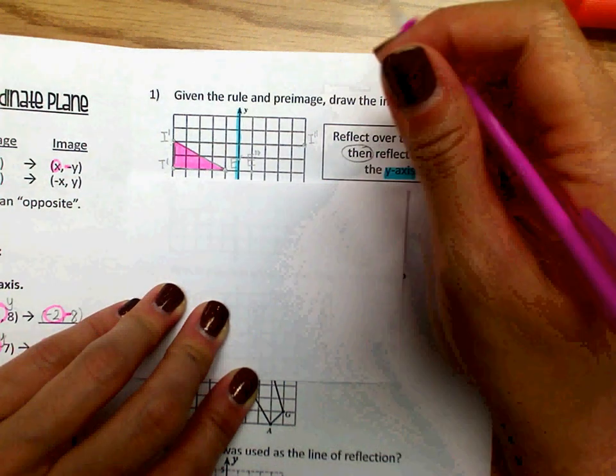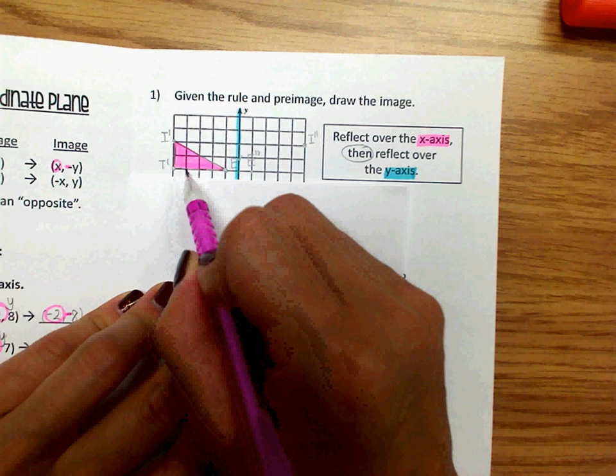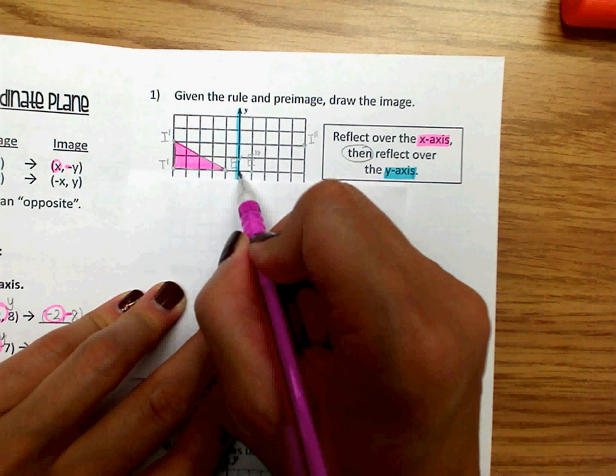And then lastly, T prime is also 1, 2, 3, 4, 5 units from the line of reflection, so you're going to go 5 units away: 1, 2, 3, 4, 5.